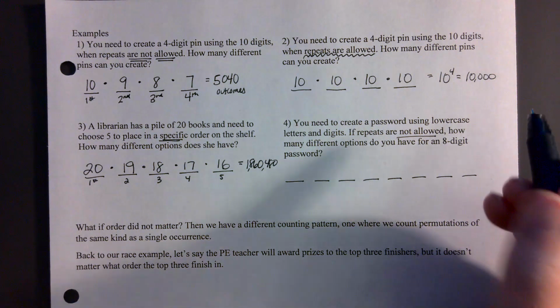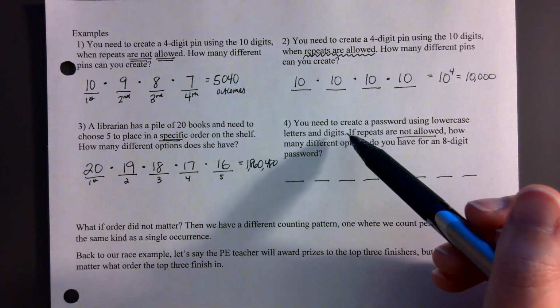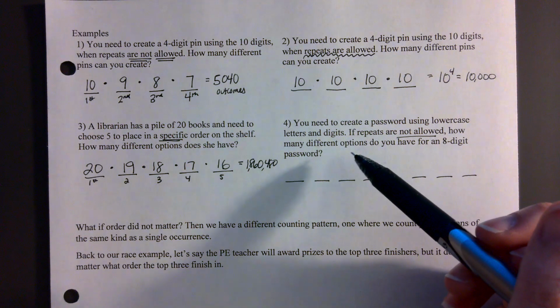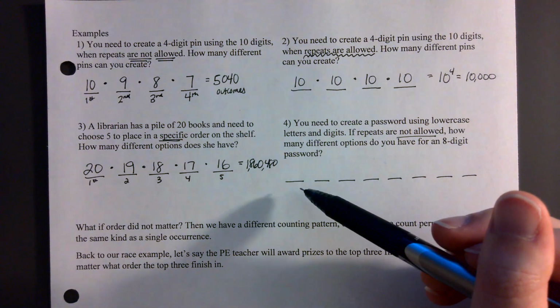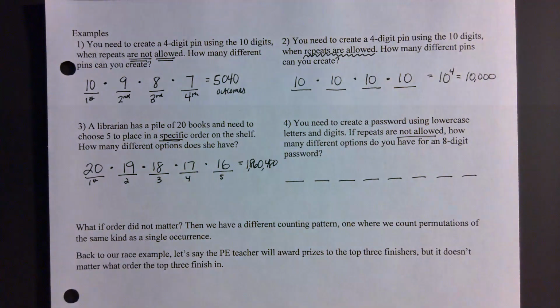We have 26 letters, and then digits 0 through 9, so we have 10 digits. So we technically have 36 different options for my first digit of the password, because I can have a number or I can have a letter.